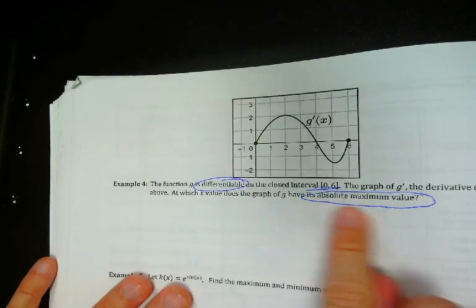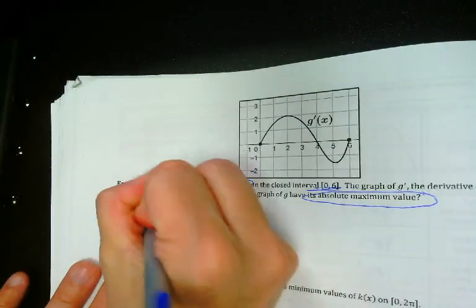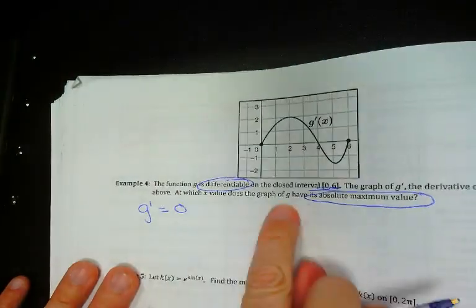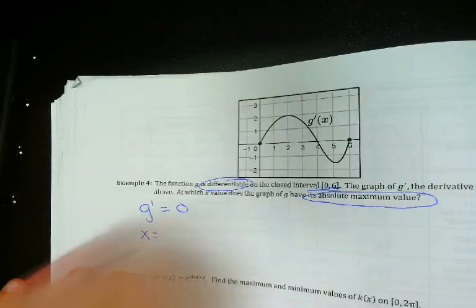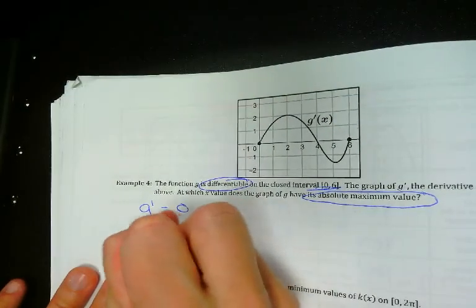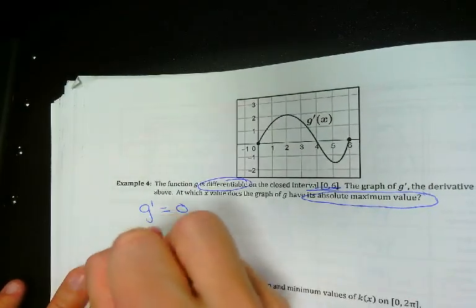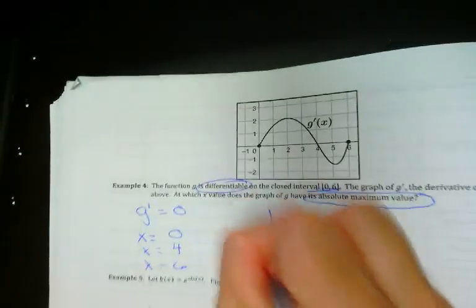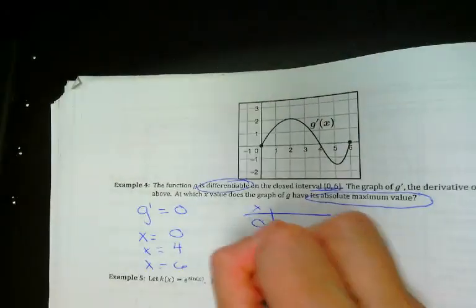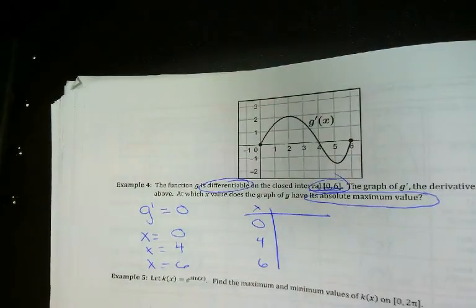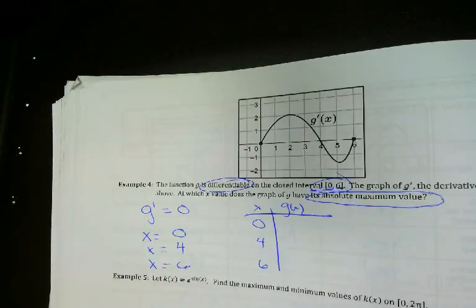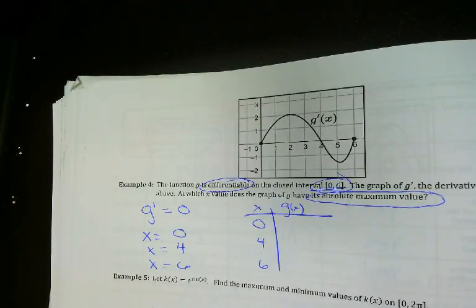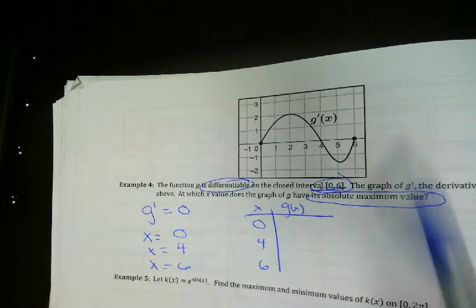Okay, so the moment I see absolute max, again, I have to set the derivative equal to 0. I want g to have a max. I'm looking for when g prime equals 0. What are the values I'm going to consider? When does that graph equal 0? At 0, 4, and 6. Okay, so I have 0, 4, and 6, and my bounds go from 0 to 6. Now, here's the catch on the graph. I have to plug them back into g. Do I actually know anything about g? I don't really know anything. They don't even give me a starting value. I literally know nothing about g, so I'm going to have to talk myself through this one.